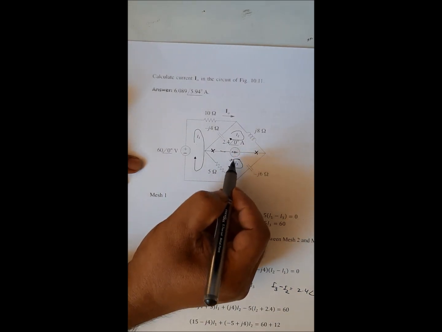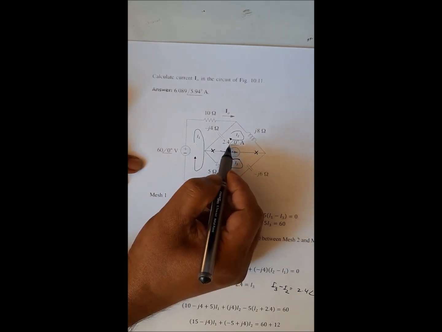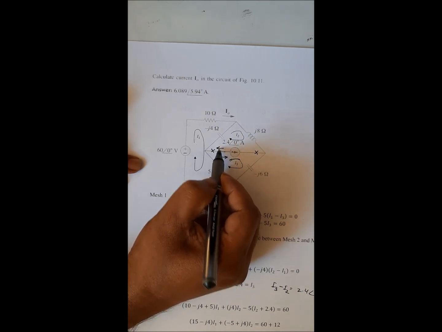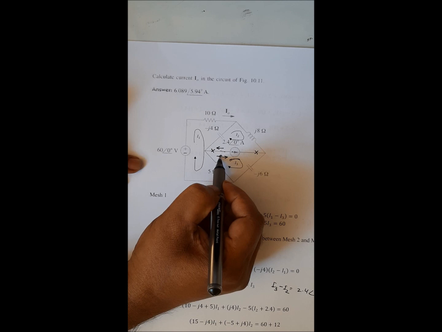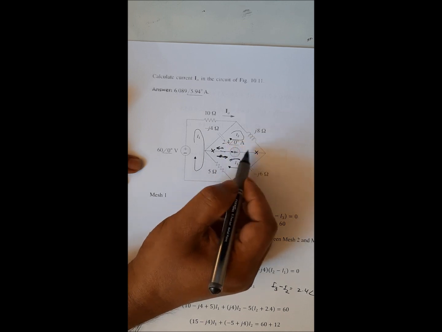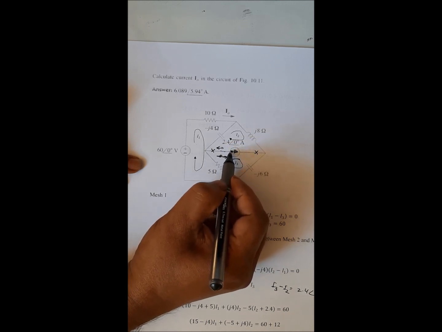So if you see, I3 is following this direction and I2 is following in the opposite direction. So this is I3 and this is I2. So you have to subtract I2 from I3, and the resultant current will be this much, and that is following this direction, in the same direction as I3. So we got it like this.